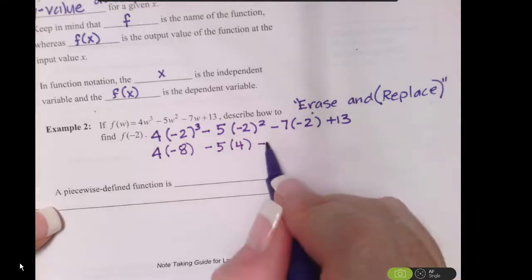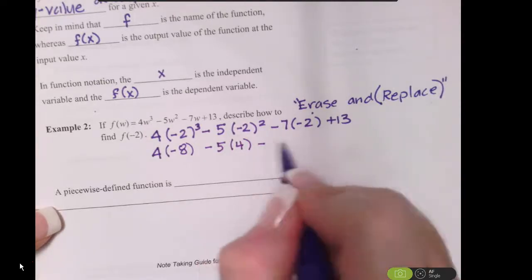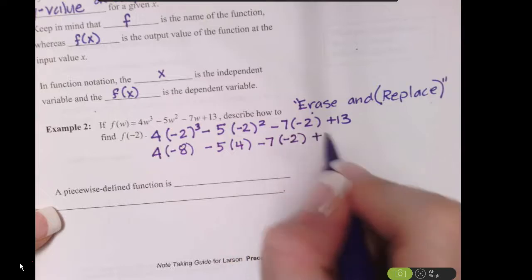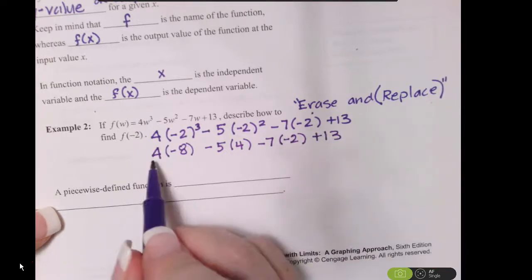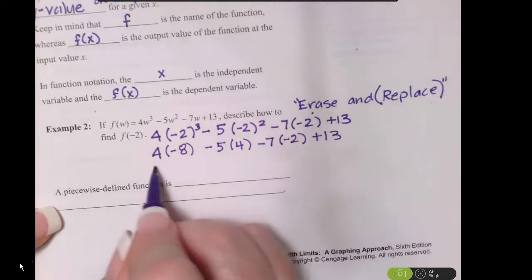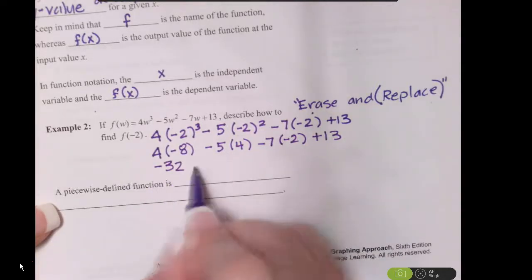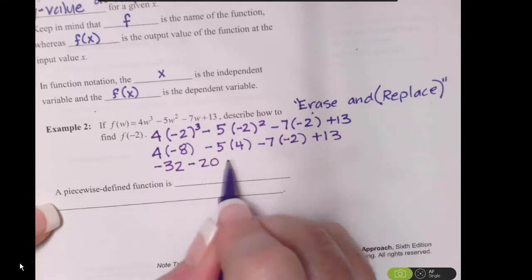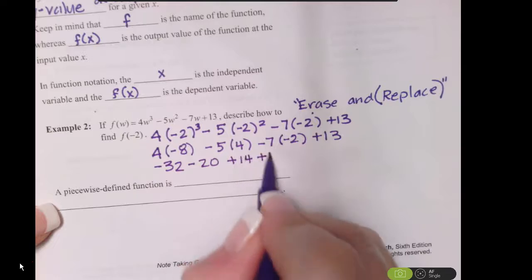-7 times -2, so that's a multiplication, but I will go ahead and wait until my next step to do that. Because I multiply from left to right in the order of operations, so -32 minus 20 plus 14 plus 13.